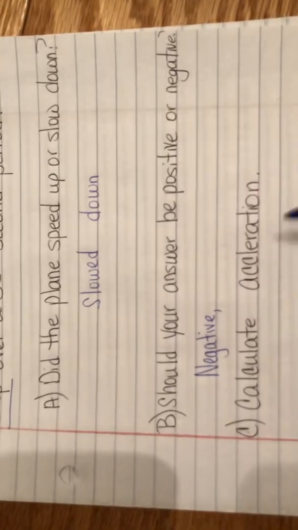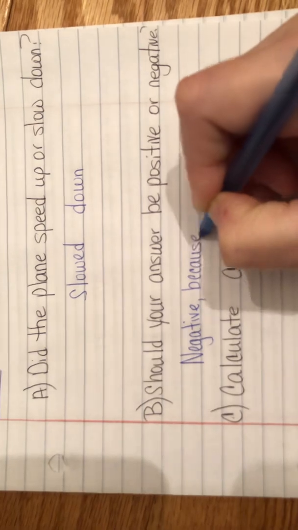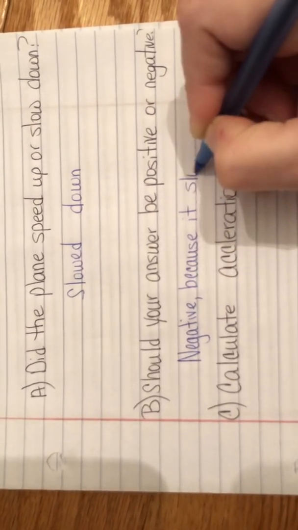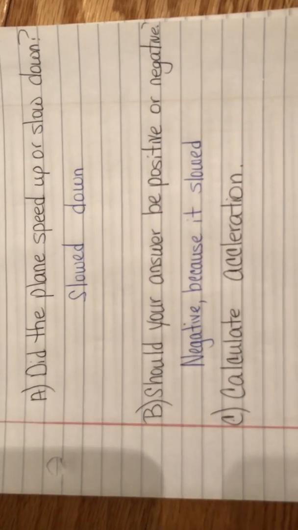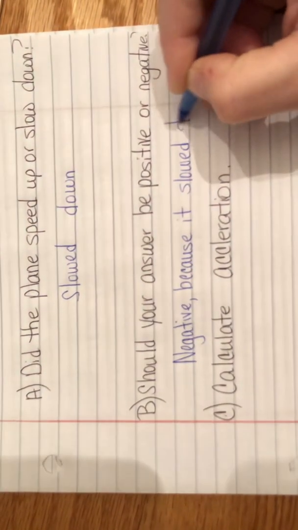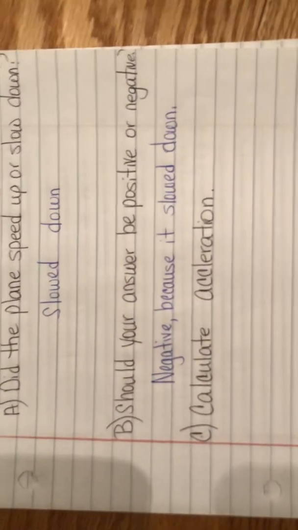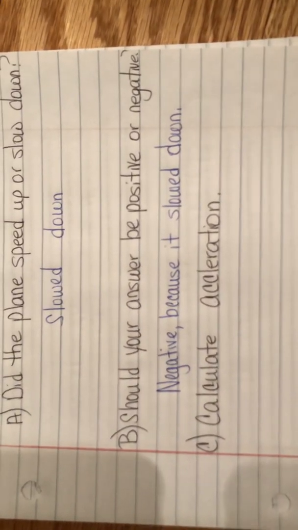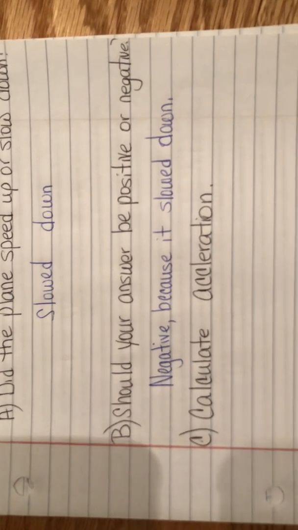So that means that it slowed down. So negative because it slowed down. So the answer is gonna be a negative number because it slowed down. Okay, so keep that in mind. The thing was flying and then it came to a complete stop. So it did accelerate, it just did negative acceleration. It decelerated, which is negative acceleration. You can still calculate that though, okay?